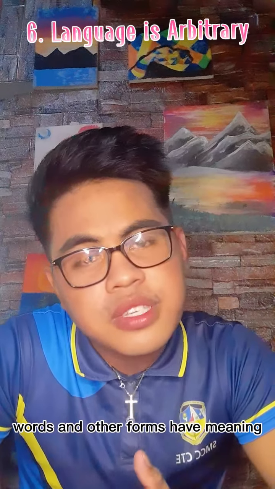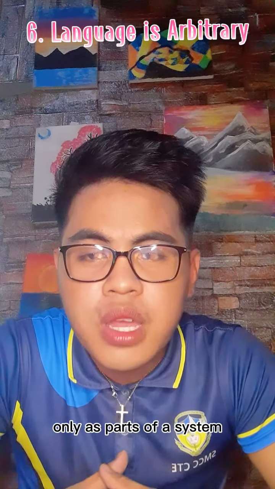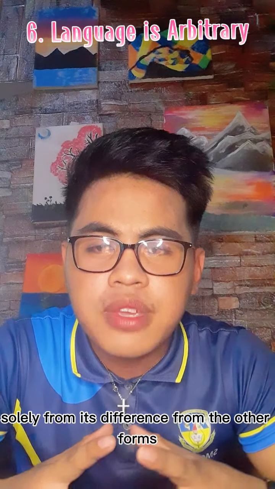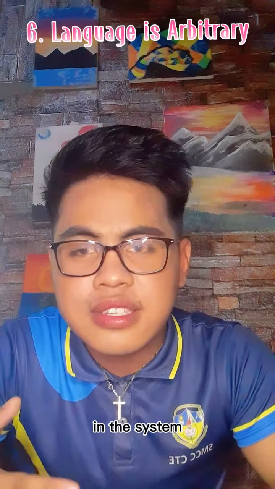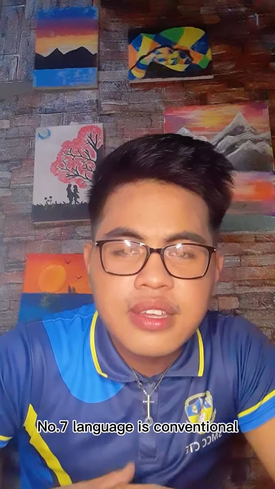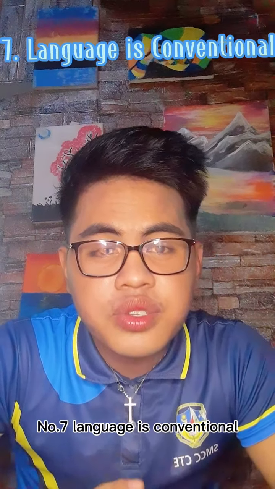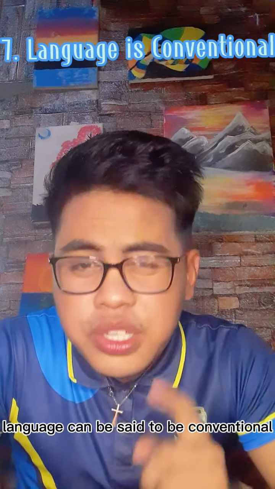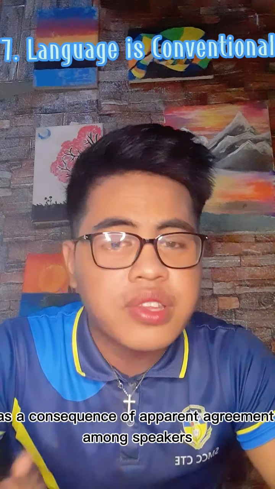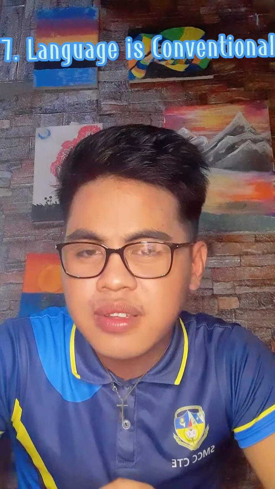Words and other forms have meaning only as parts of a system, with each form deriving meaning solely from its difference from the other forms in the system. Language forms are arbitrary rather than iconic. Number 7, language is conventional. Language can be said to be conventional as a consequence of apparent agreement among speakers.